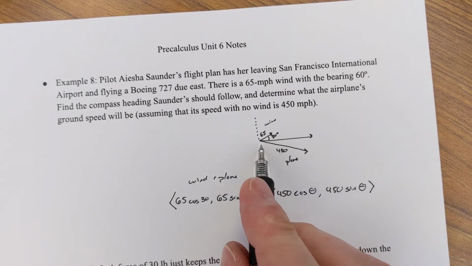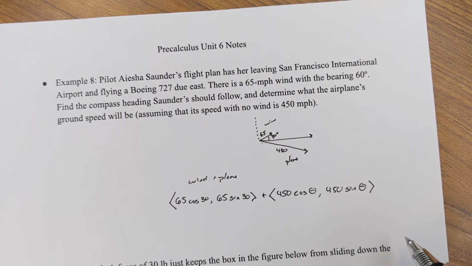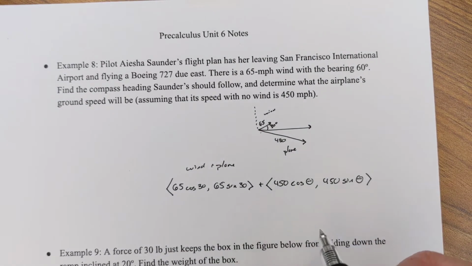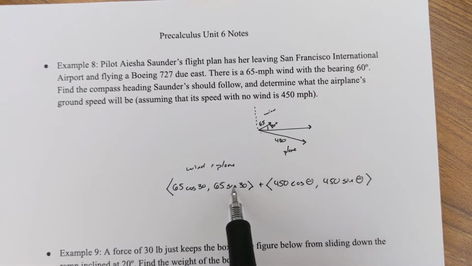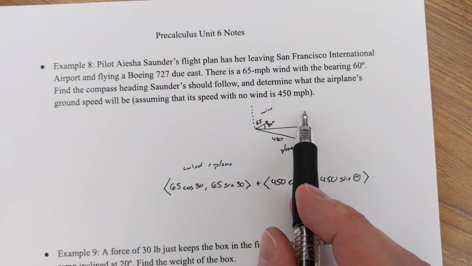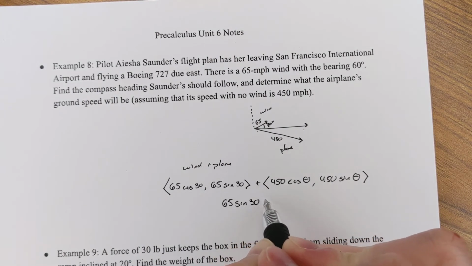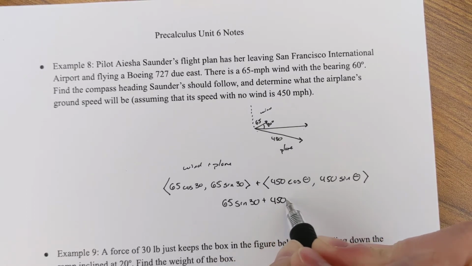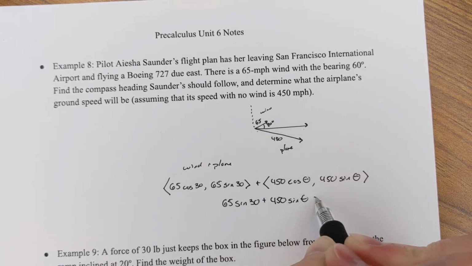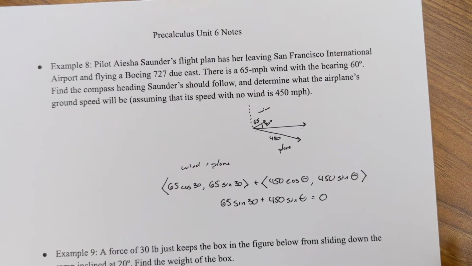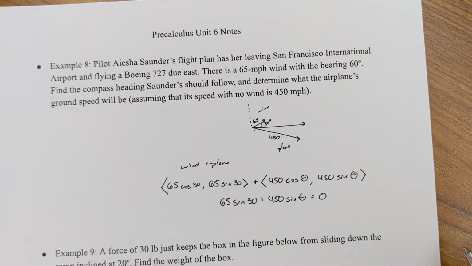And this will give me my resultant vector. Now, since I'm flying due east, this total of the y's has to be 0, because due east does not have this. So I know that 65 sine 30 plus 450 sine theta has to be 0, because otherwise it doesn't work out.